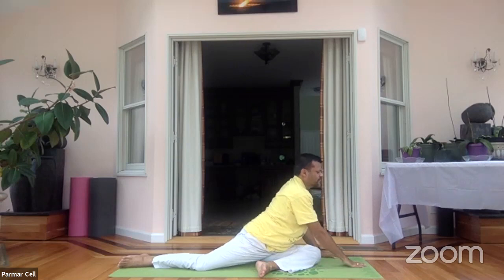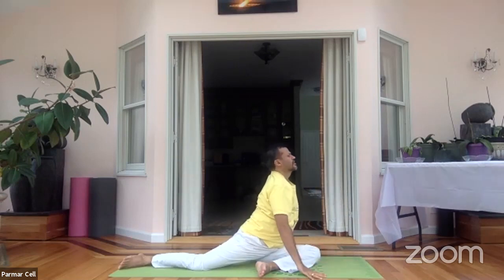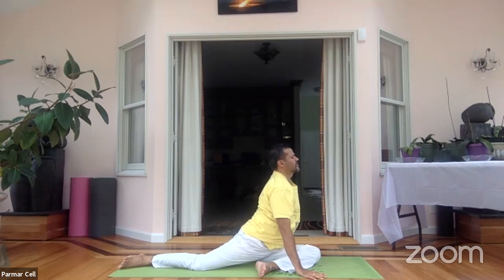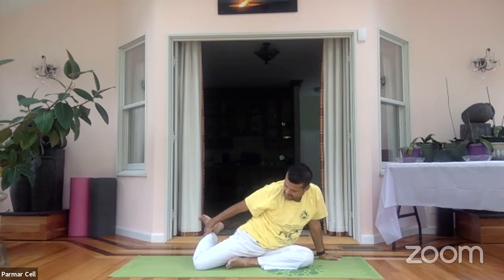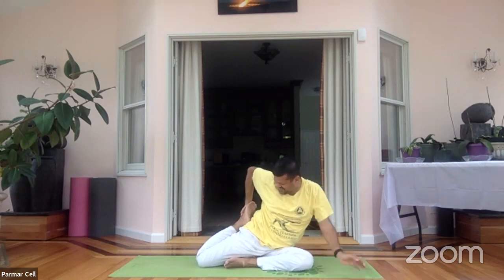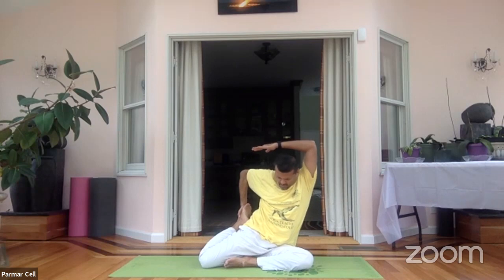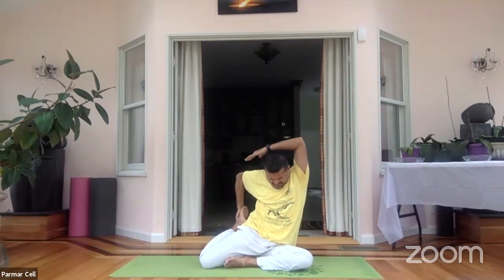And come up now. See if you're going higher this time a little bit than before, because we are trying to open our hips even further. Now, bend the right leg, grab hold of the right toes, and grab hold of the right toes with both the hands. Right, left hand above your head, attempt it.